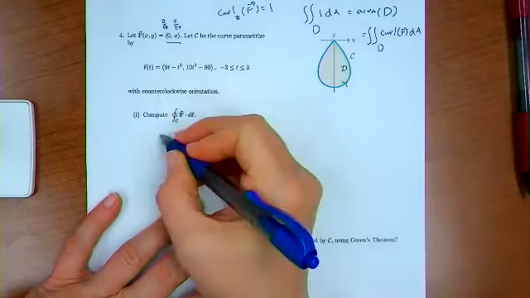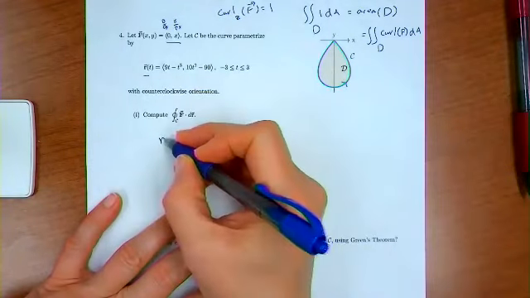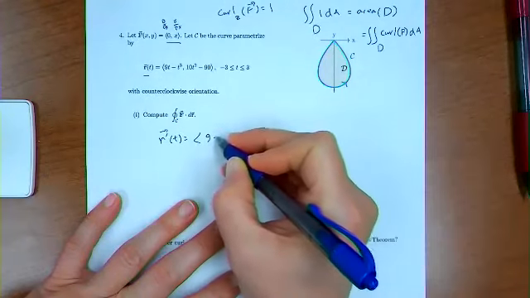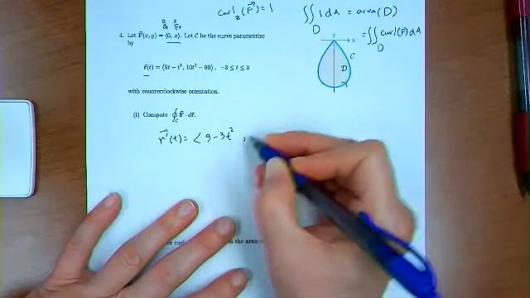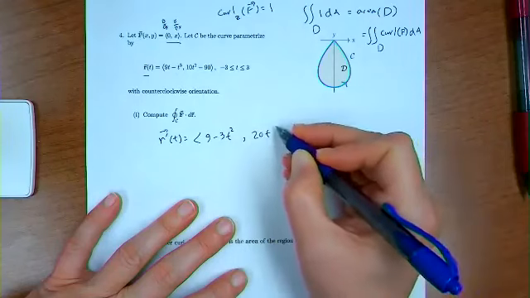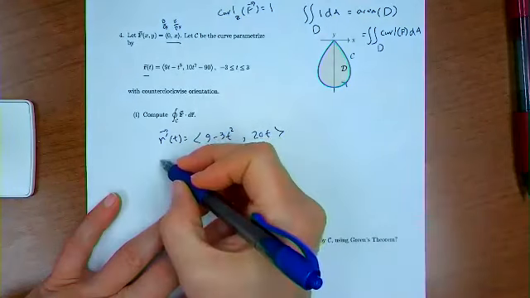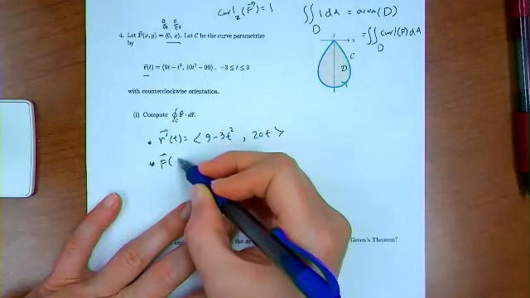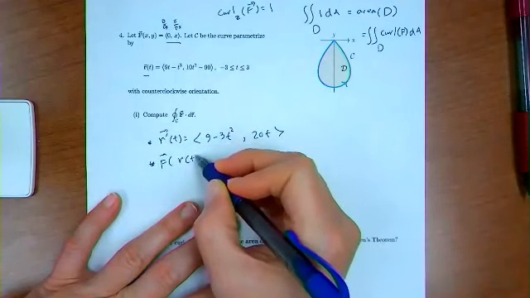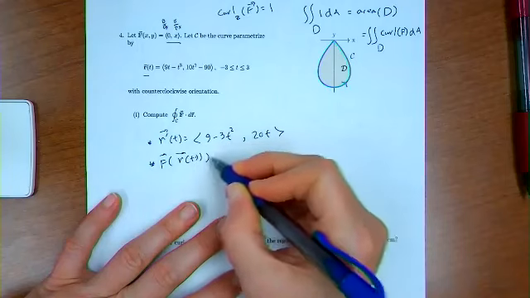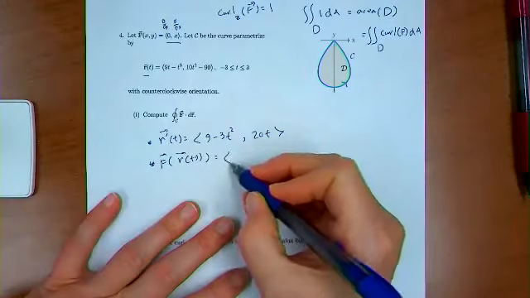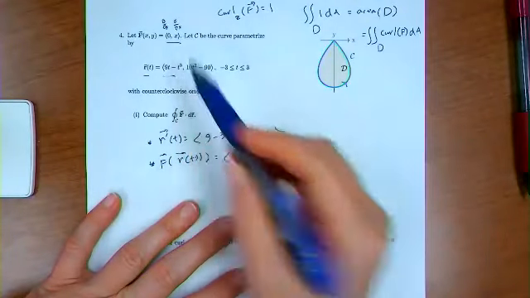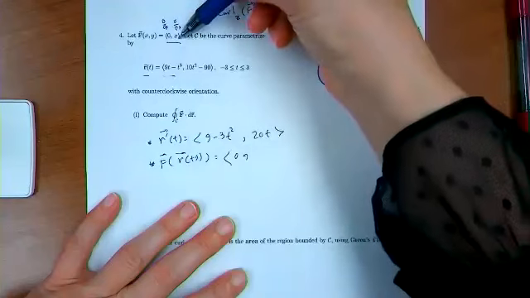So how we go about that: R is given, so we compute R prime. And that's this, and that is that. And then, second step, F of R of t. So plugging in x for the second, that's F, right?